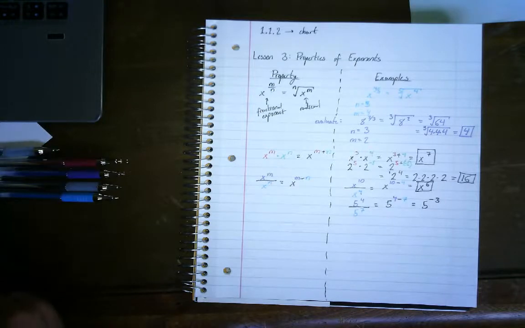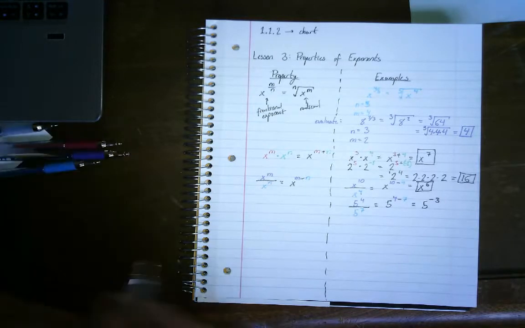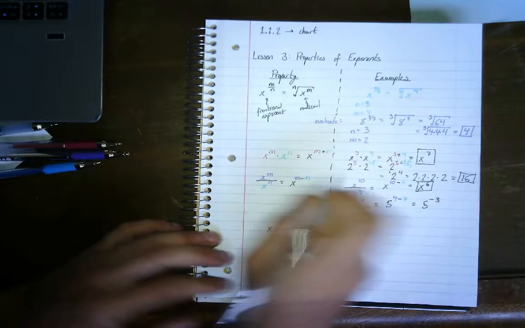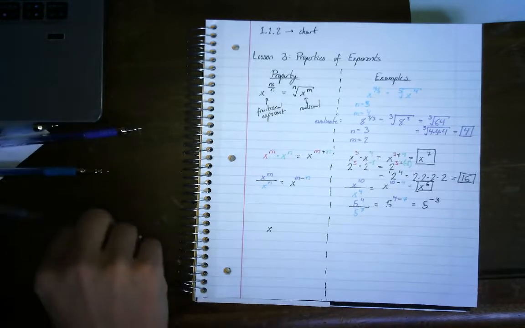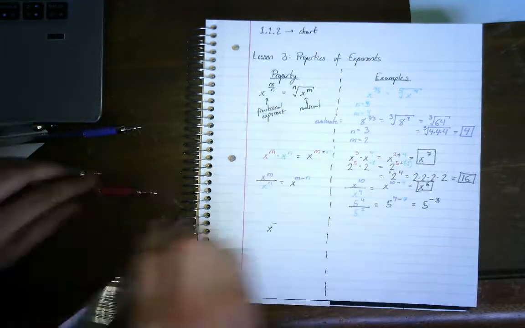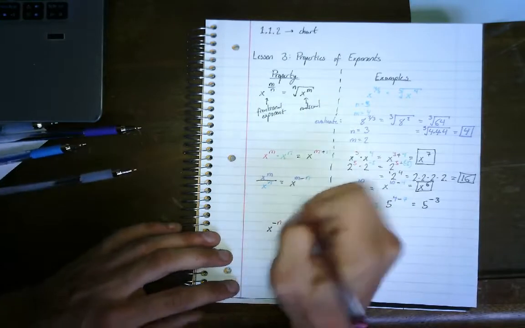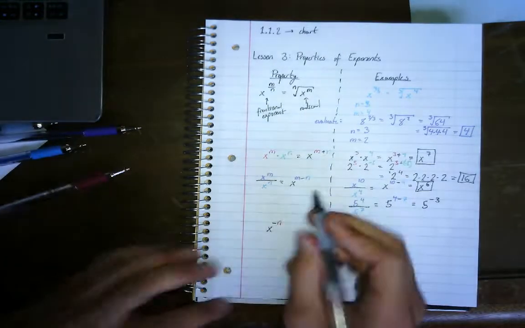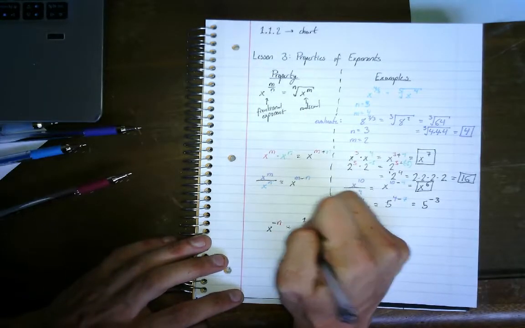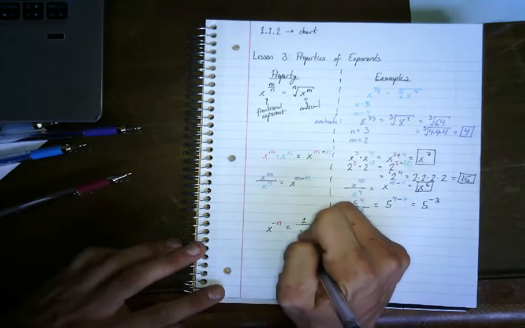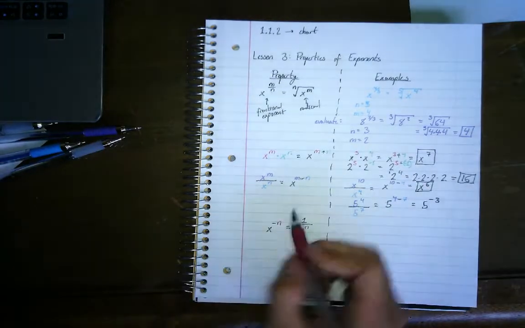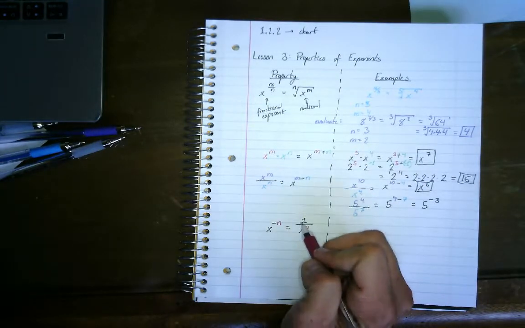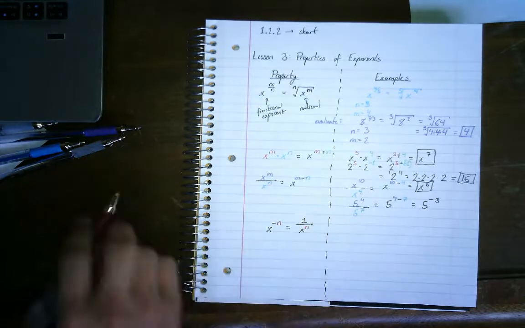So if we have an exponent with just any base, but we know it's raised to the negative power, we can actually turn this negative power positive by putting it in the denominator of a fraction.